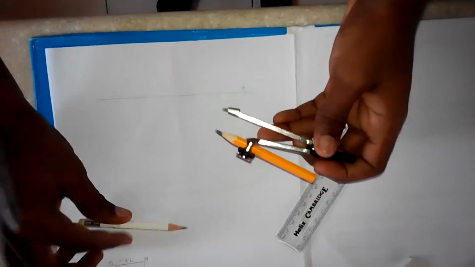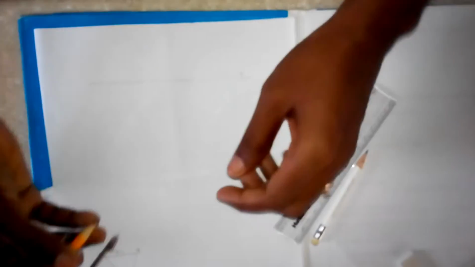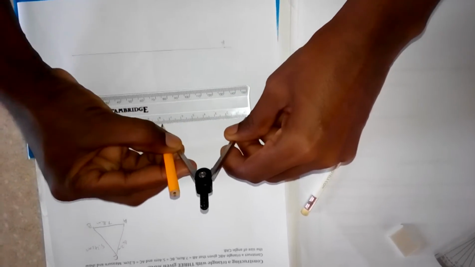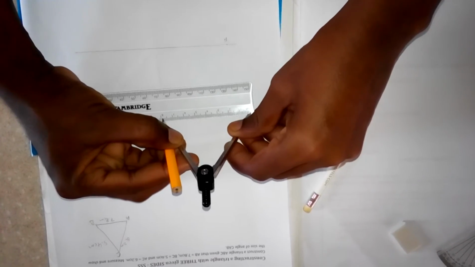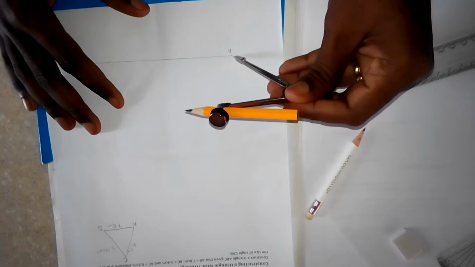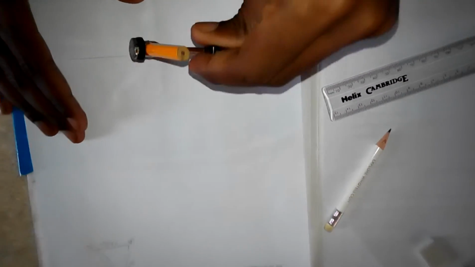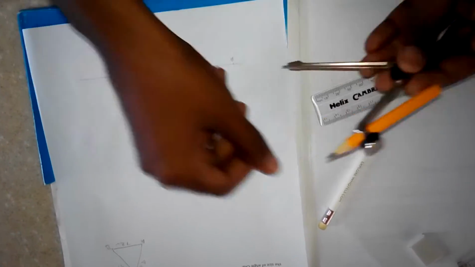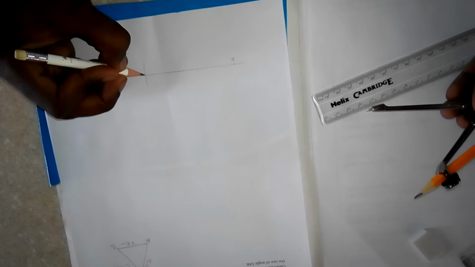We take our compass, and then we're going to open our compass to 7.8 centimeters. So we take our compass, we measure 7.8 centimeters, and then at point A we place the point of our compass here, and then we scribe a tiny arc, cutting the line to show that that point now will be point B. So point B.